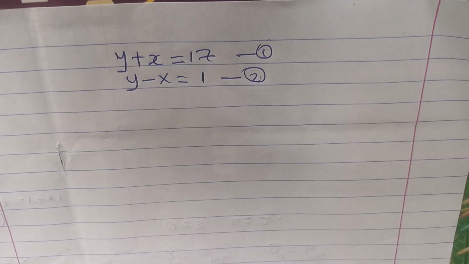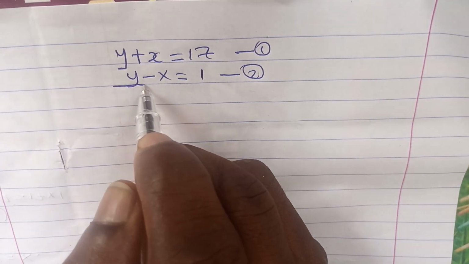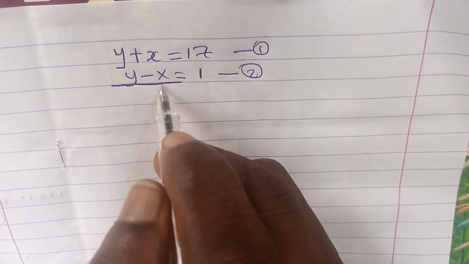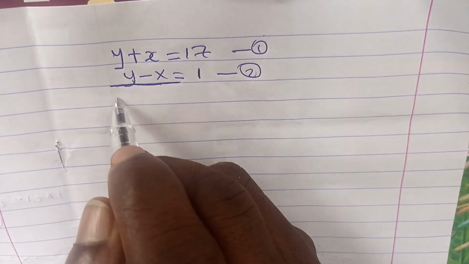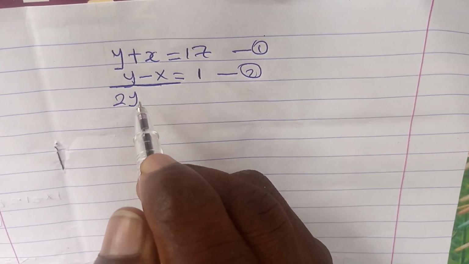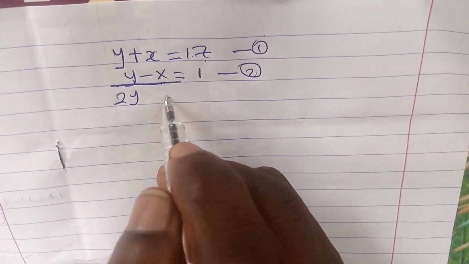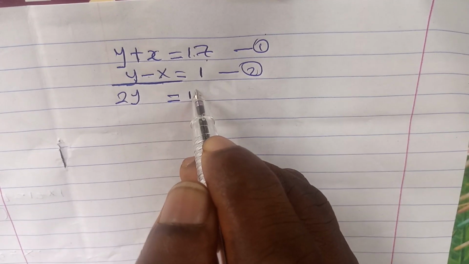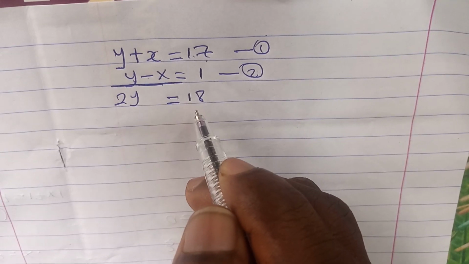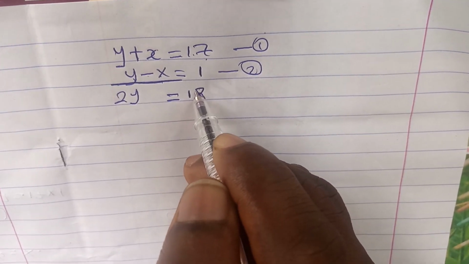Okay, we now have y plus x is equal to 17 and y minus x is equal to 1. With this, we can solve simultaneously using the elimination method. We can draw a plus sign here, then say y plus y is going to give us 2y, plus x minus x gives us 0, and 17 plus 1 gives us 18.